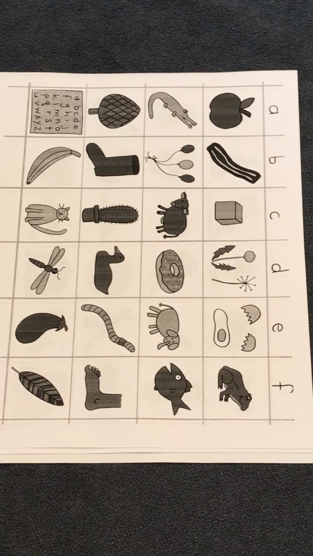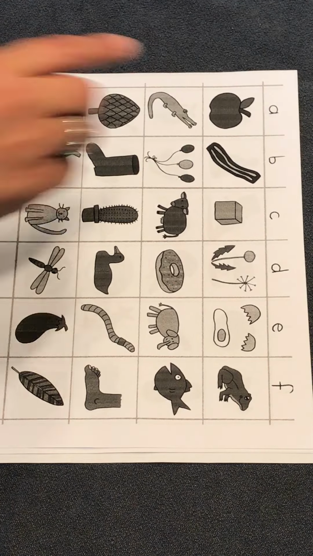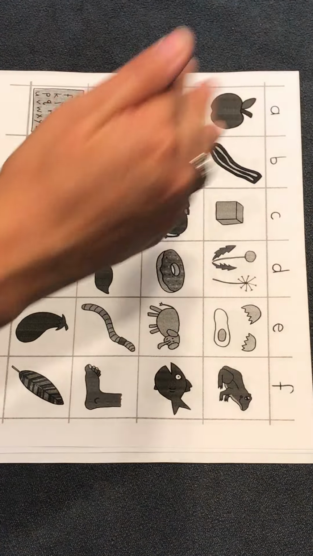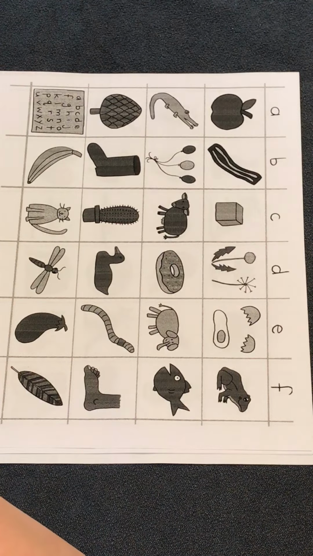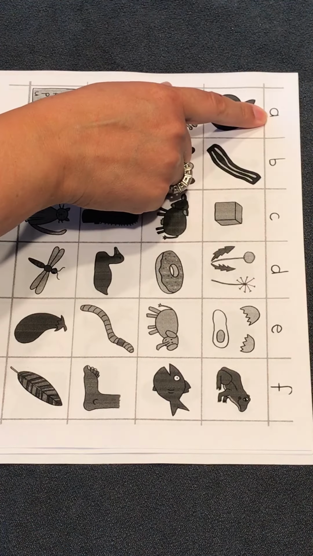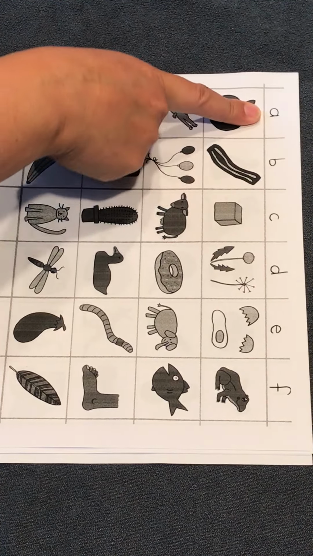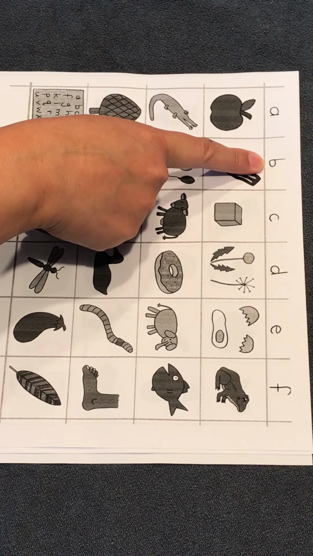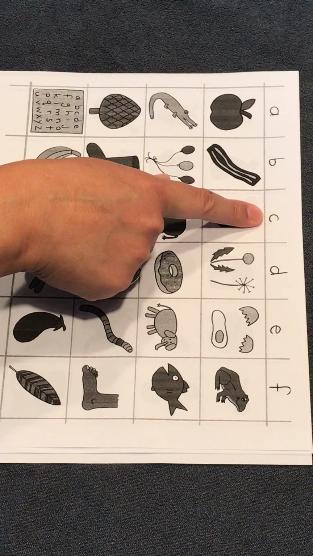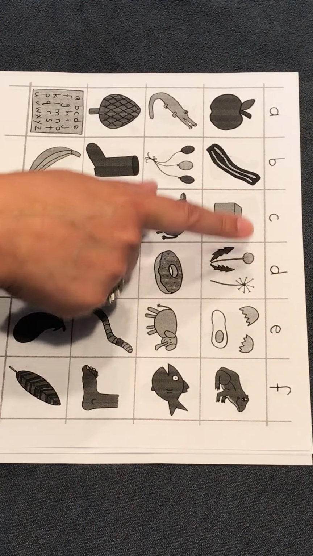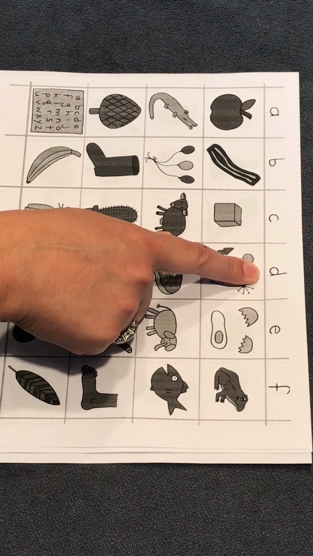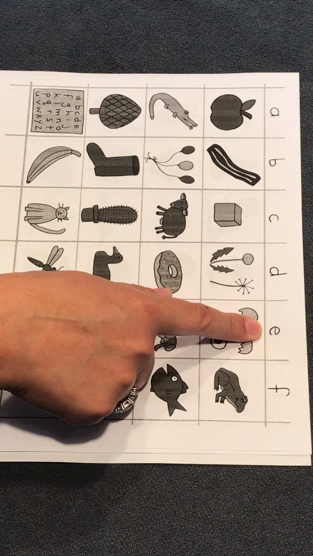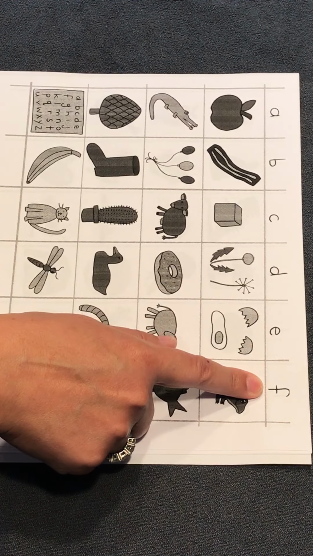So when we're talking about sounds and we're seeing the symbol, which we will add in a few exercises, the symbol always says something. So we would say, this says a, this says b, this says k, this says d, this says eh, this says f.